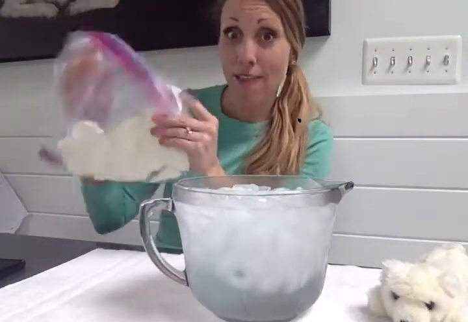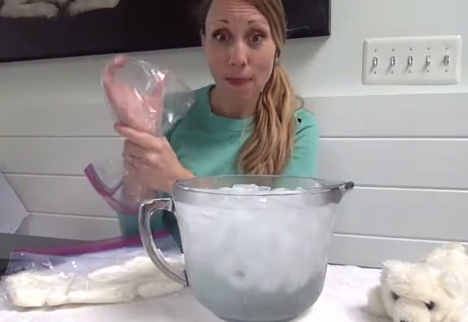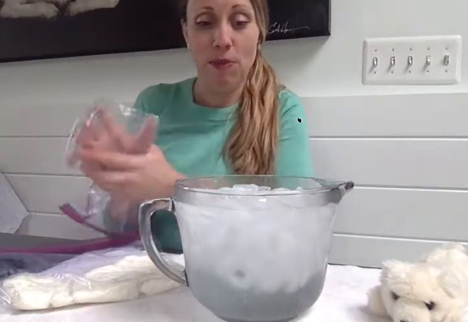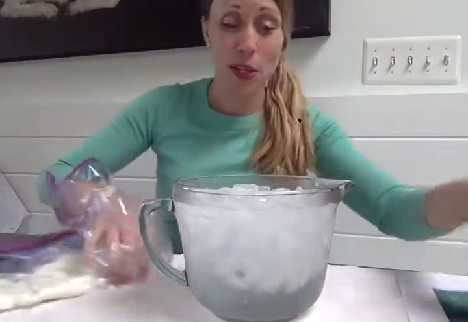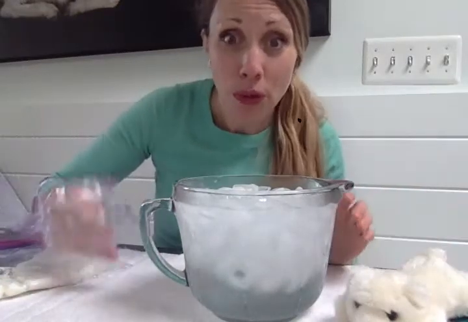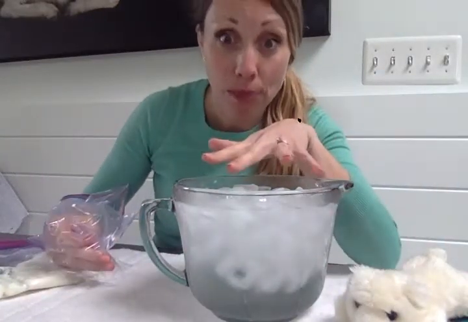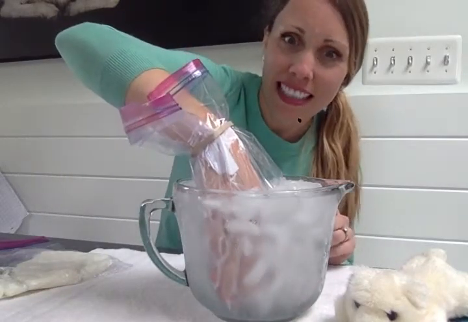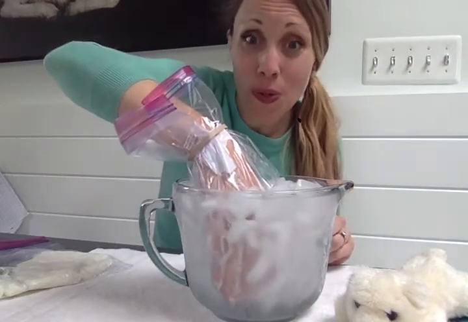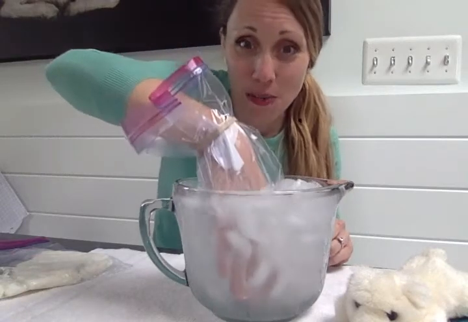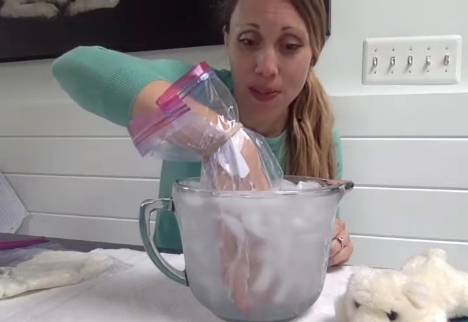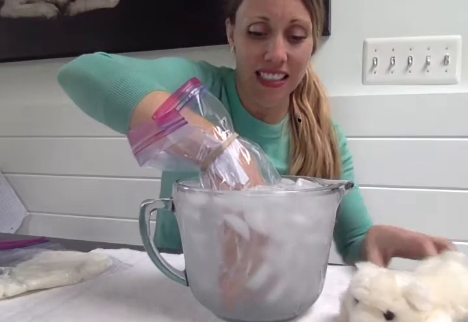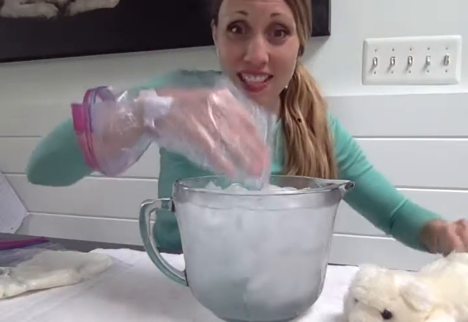So I've got my fat, I've got my hand ready, and before we do that, I'm gonna put my hand straight into this really, really cold water. I've been letting my iceberg sit in this water for a long time. Oh my goodness. This is so cold, guys. It's almost hard to keep my hands in for more than a couple seconds. It's really cold. I have to take my hand out.